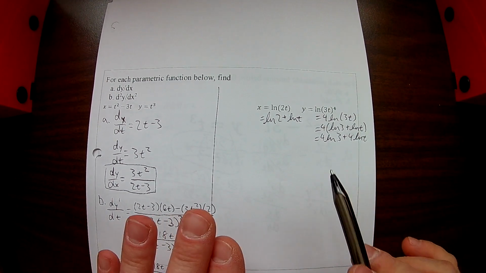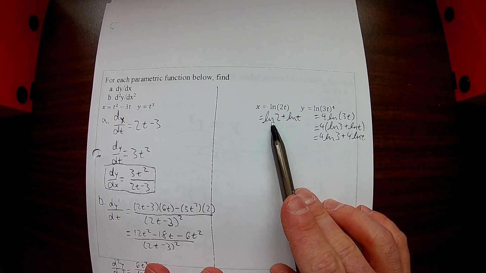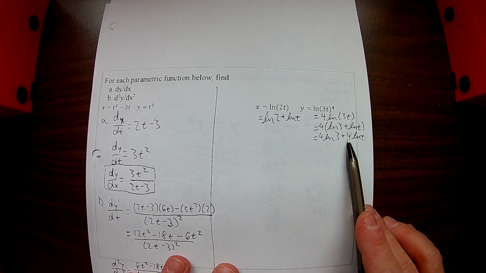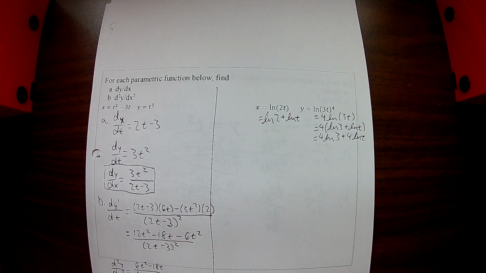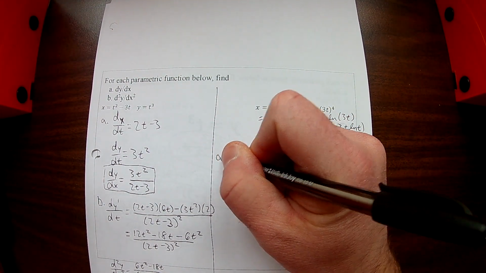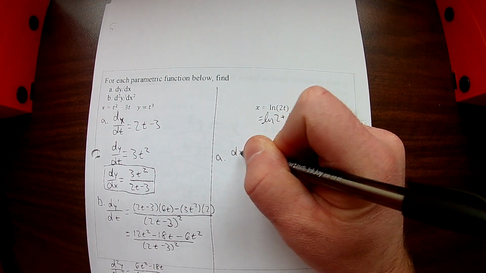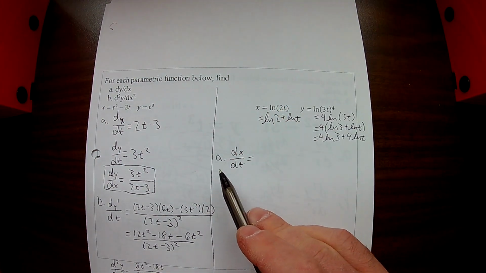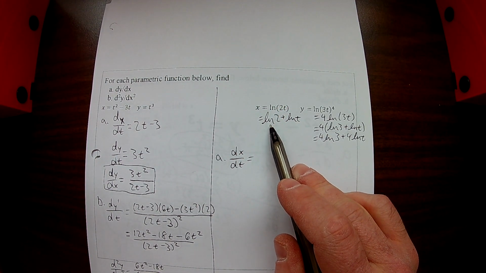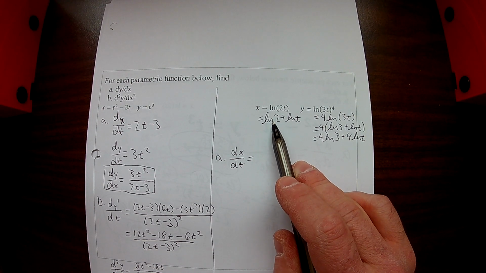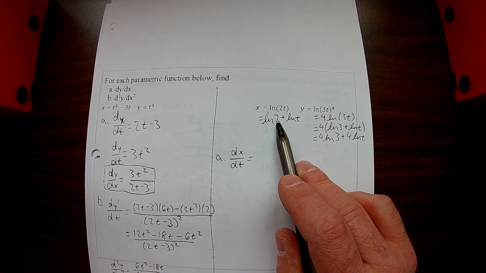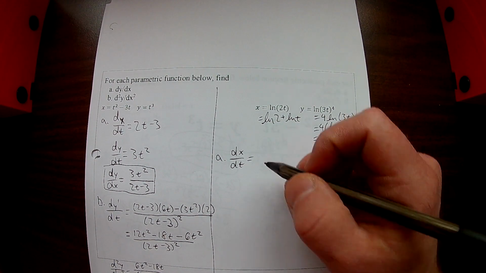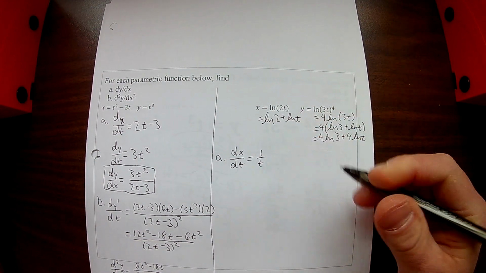All I'm trying to say is use your logarithmic properties. It makes it a little bit easier, because now when I find dx/dt on that one, it can't be this simple. ln of 3 is just a constant, so that's going to be 0, plus the derivative of ln of t, which is just 1 over t.